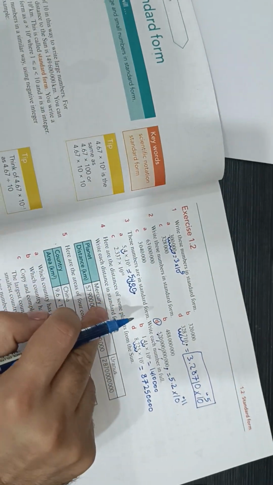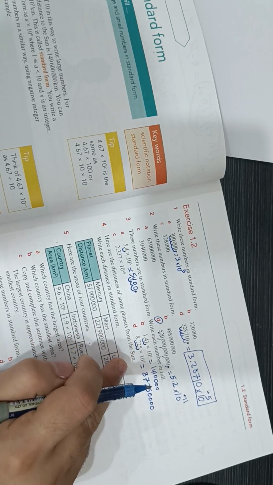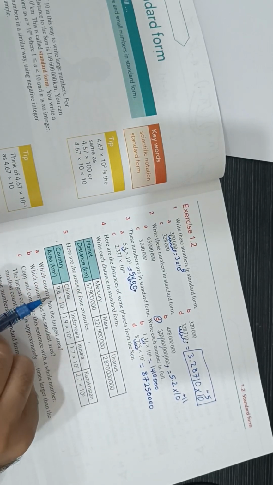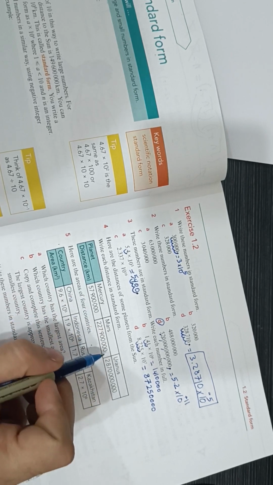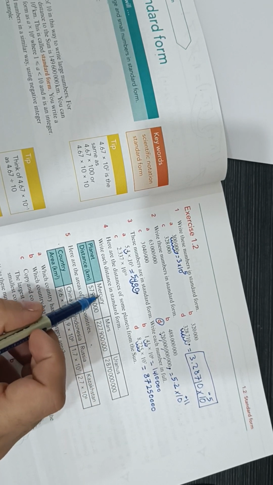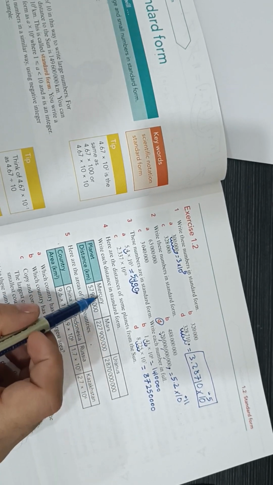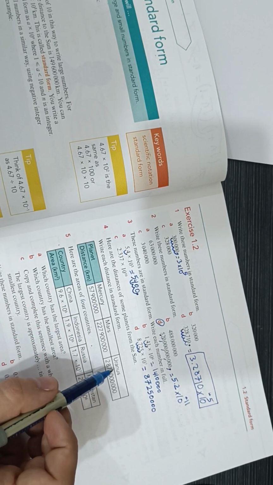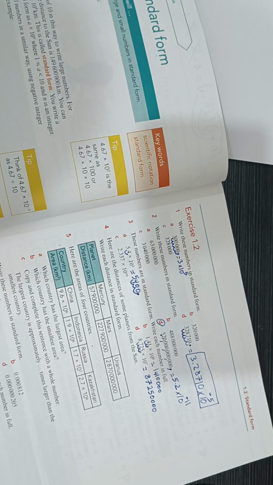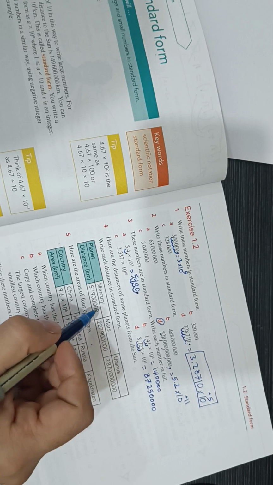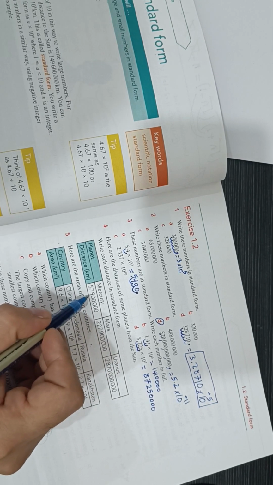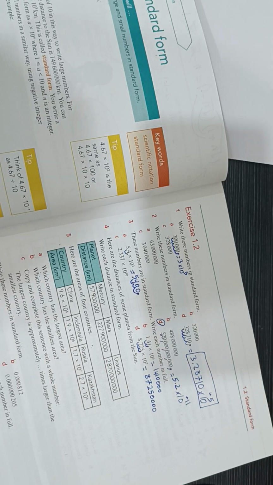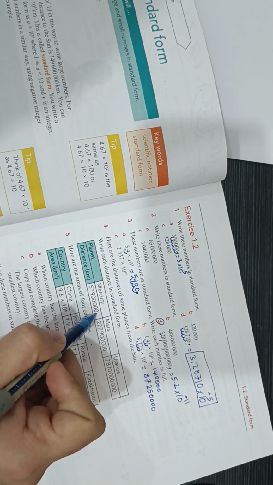Here are the distances of some planets from the Sun. Write each distance in standard form. So as you can see, we are dealing with big numbers. Alright, these are the names of 3 planets: Mercury, Mars, and Uranus. So the first one, as you can see, it is 57,900,000. Alright, so the decimal point is here.